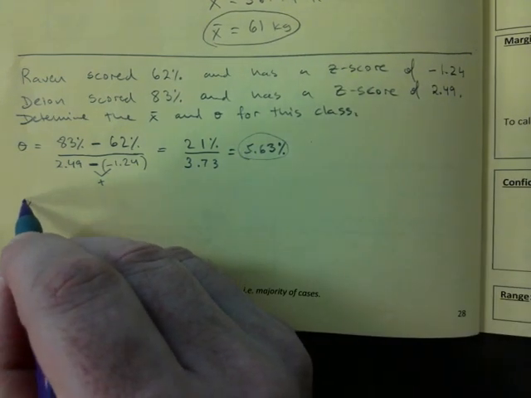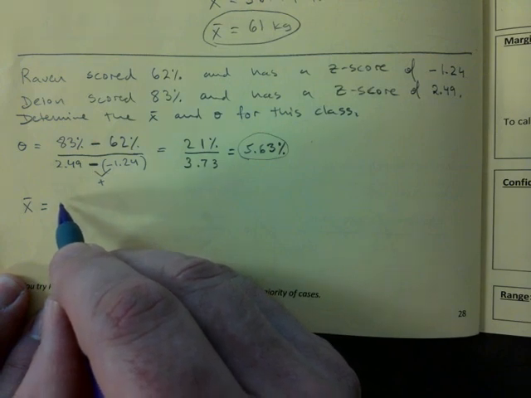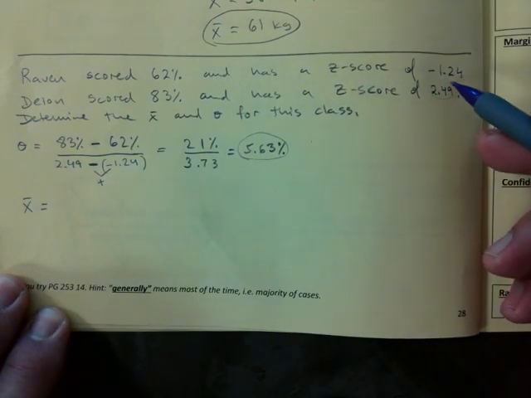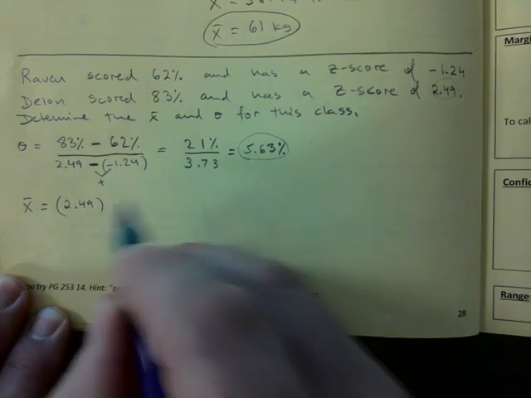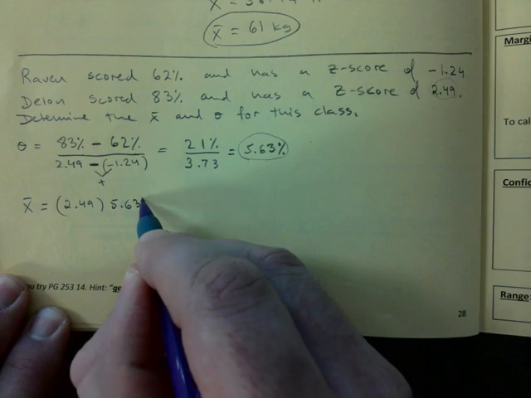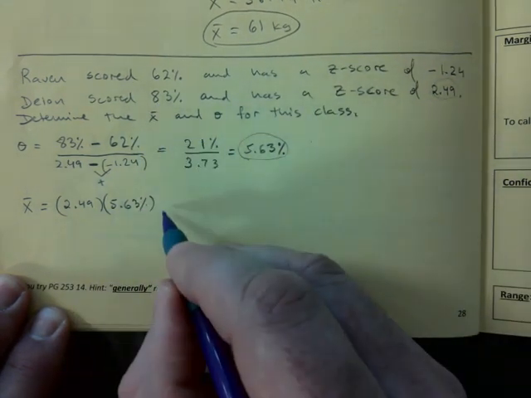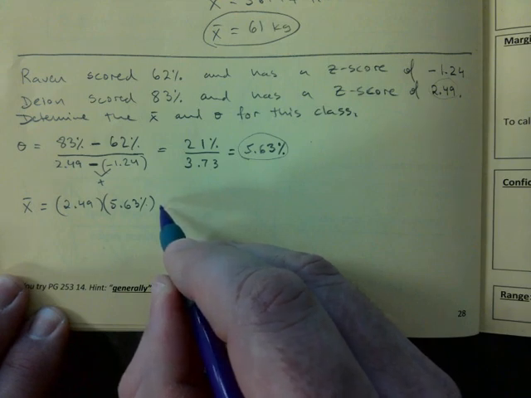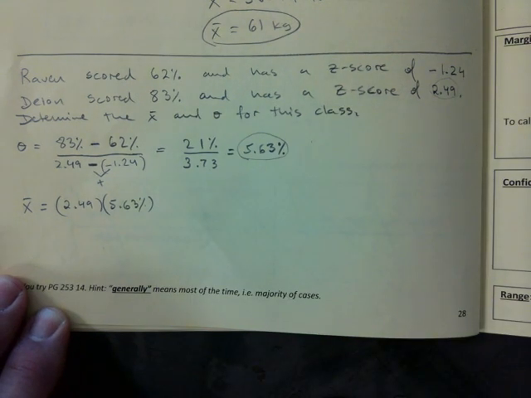So to find the mean, I will just take one of the z-scores. You gotta watch out. There are two z-scores here. I'm going to use this one. Okay, so if you use 2.49 times the standard deviation, which is 5.63, you just got to make sure that the z-score you pick matches the value you're going to add here. Is it plus or minus? It's minus, right? Or am I getting it all wrong?